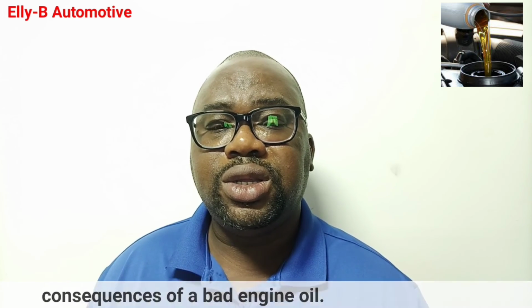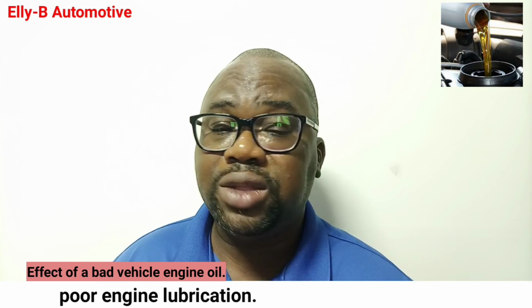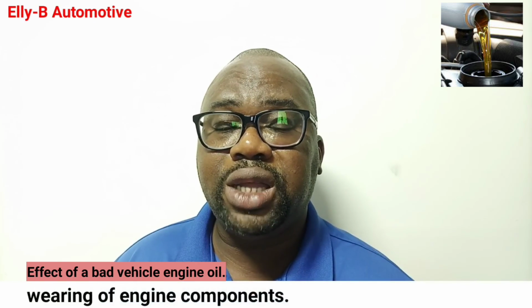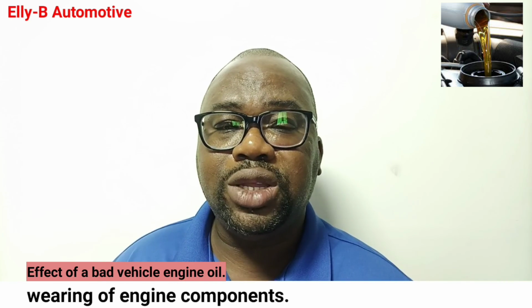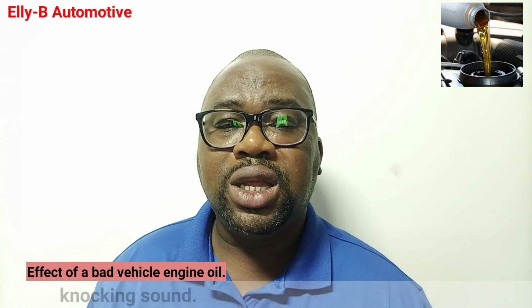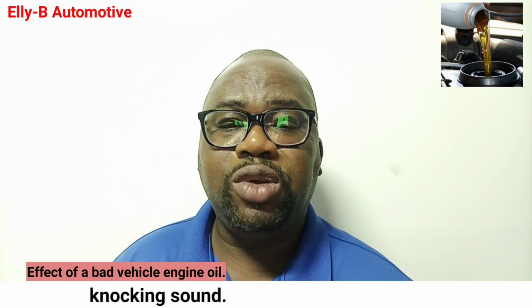So now we talk about the consequences of a bad engine oil. A bad engine oil cannot lubricate your engine properly, and if it cannot lubricate your engine, it could lead to engine breakdown. It could lead to wearing of parts. You're hearing metal to metal sound within your engine, wearing of the engine components, and also knocking sound, which could reduce the lifespan of your engine and lead to breakdown of your vehicle's engine. So it is very important that you know what kind of oil you're supposed to use in your vehicle, and also the grade, and also when to change or replace your vehicle's engine oil.